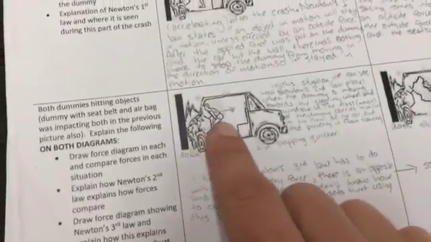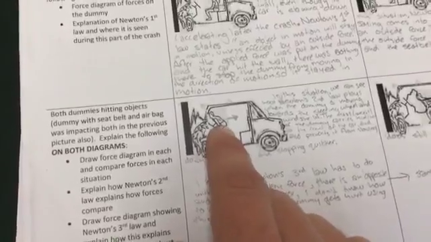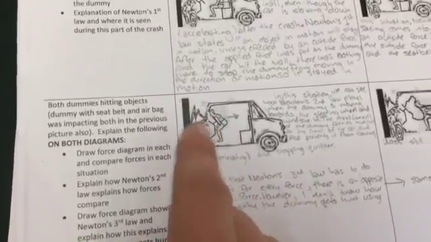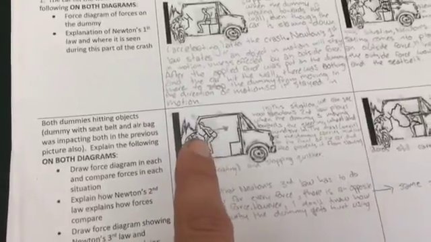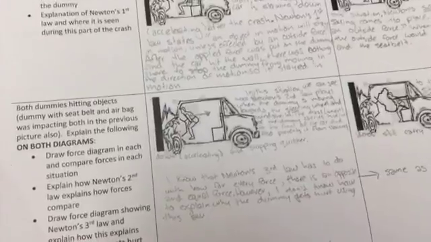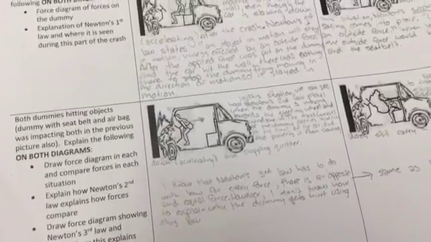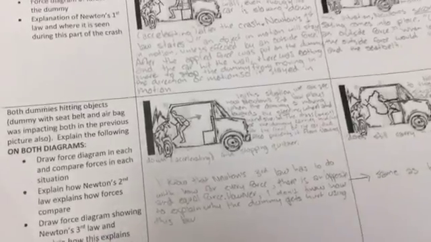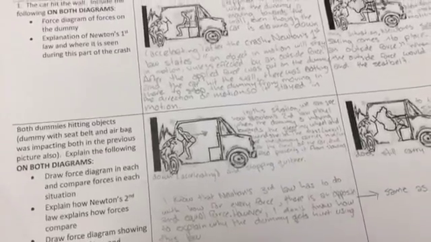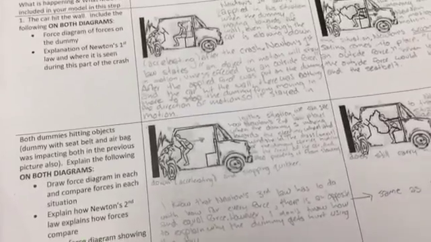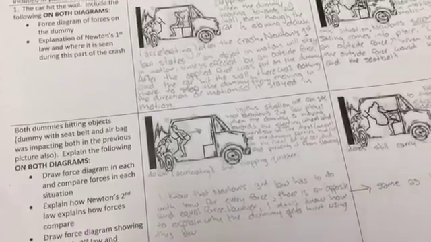So in this situation, when the dummy is hitting, because you mentioned this earlier, the windshield and the steering wheel, what is the dummy doing to the windshield and the steering wheel? The dummy is pushing, it's crashing into the steering wheel and windshield. However, then using Newton's third law, the windshield and steering wheel would have to be pushing back.